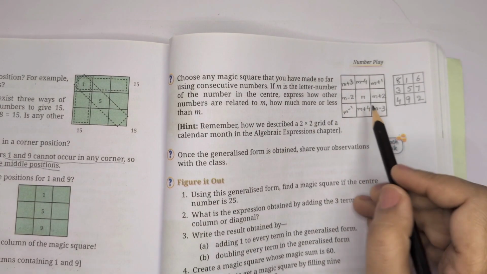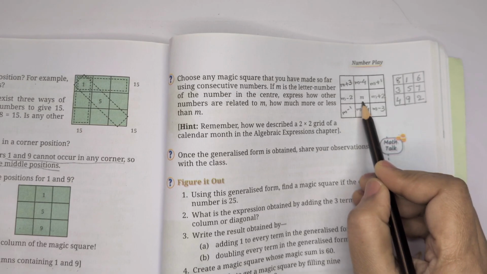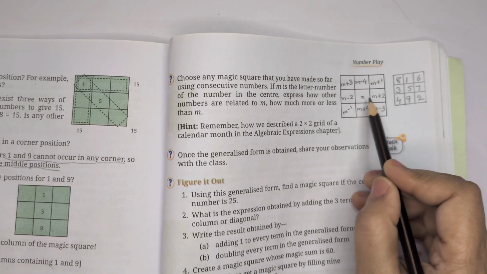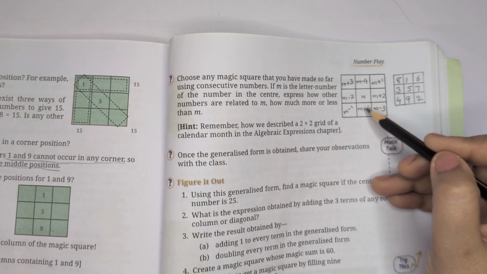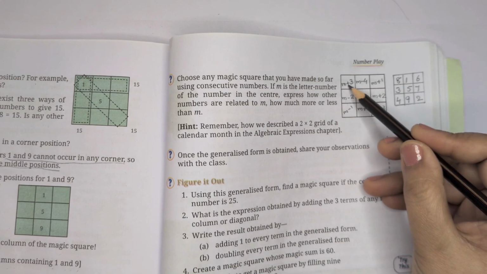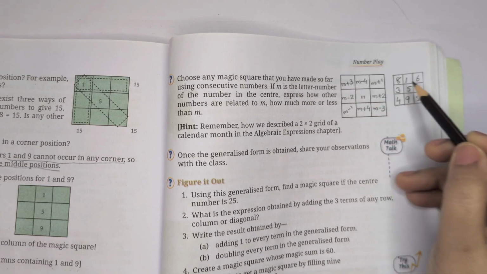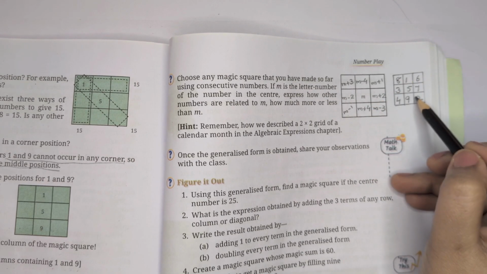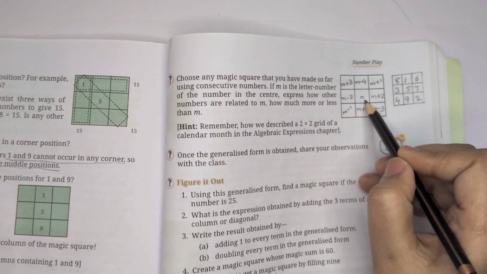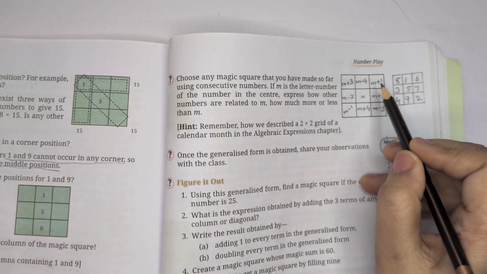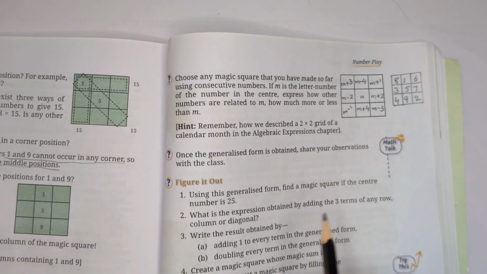Now in generalized form, we can see if the center number is m, then right side m plus 2, left side m minus 2. Top m minus 4, down m plus 4. Corners m plus 3, m minus 3, m plus 1, m minus 1. This is the original one. So we can make, by using the generalized form, any number as the center and using that the rest of the grid we can fill it.